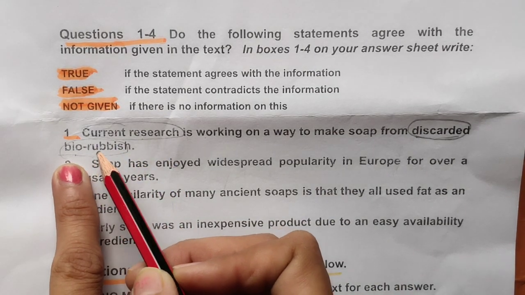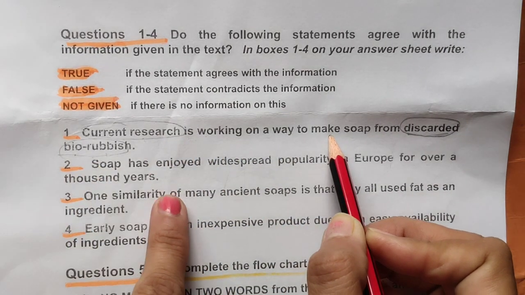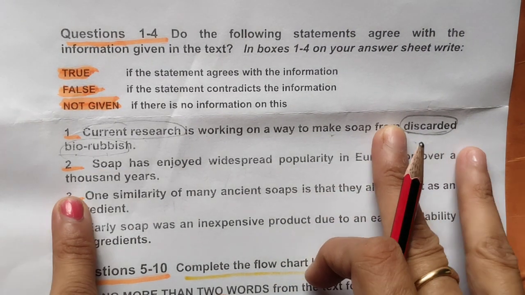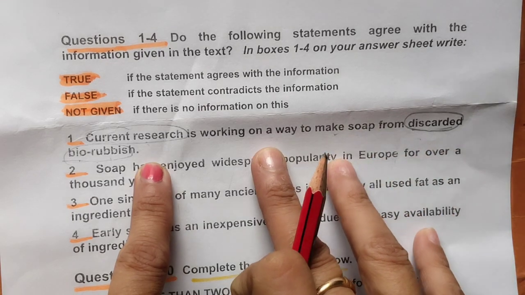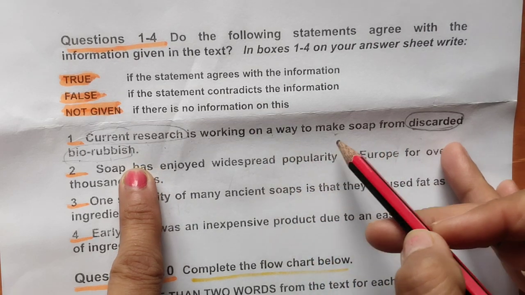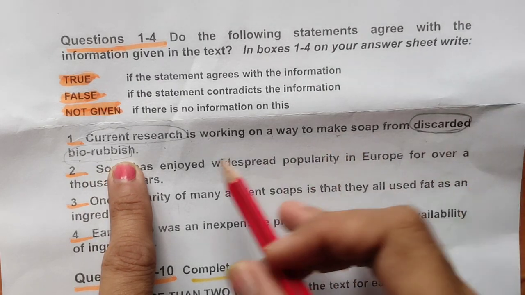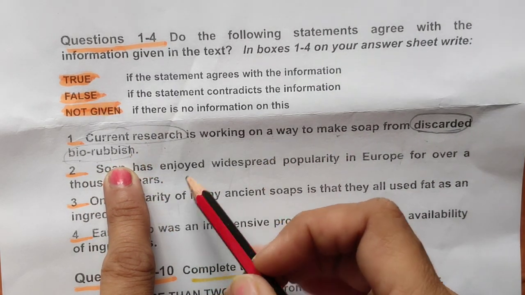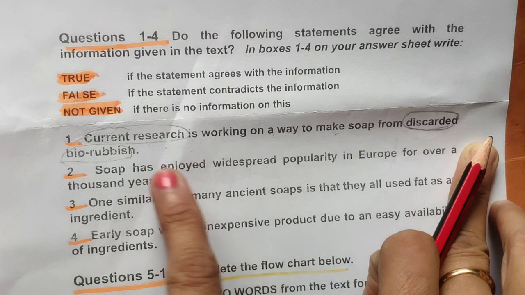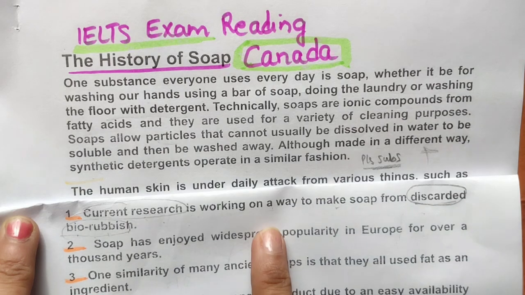Bio rubbish is important to find whether these researchers are working on a way to make soap from discarded bio rubbish. Then we will find the things, and definitely if this research is working on a way to make soap with bio rubbish, then definitely true. And if nothing is given about bio rubbish and current research, not given. And if they are working on a way to make soap from some different material, then false will be there. So I am showing you the full location and questions also.